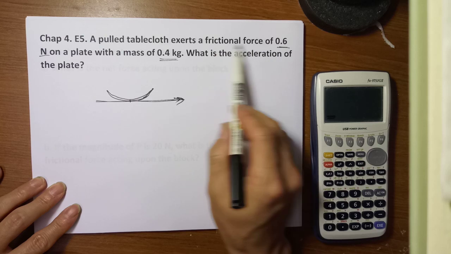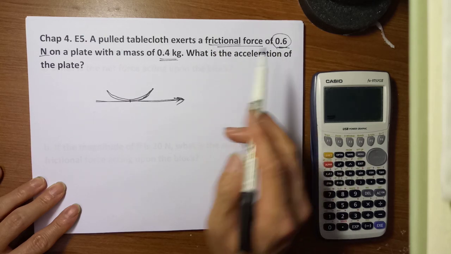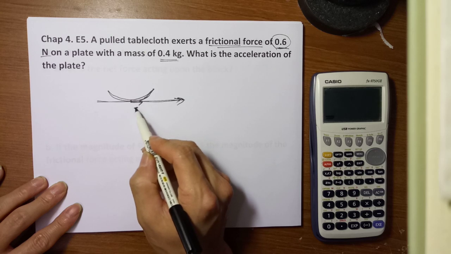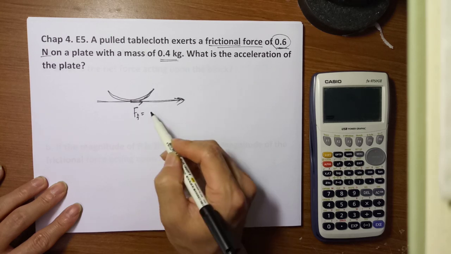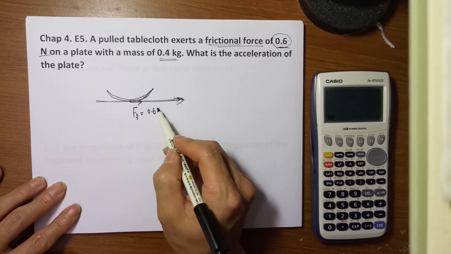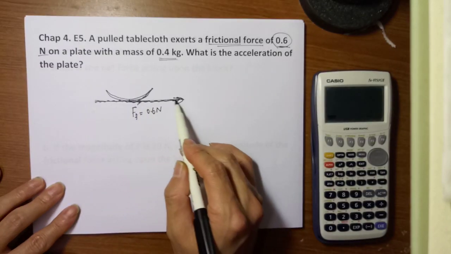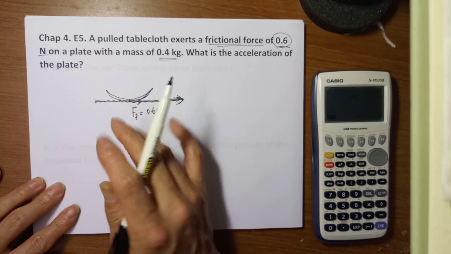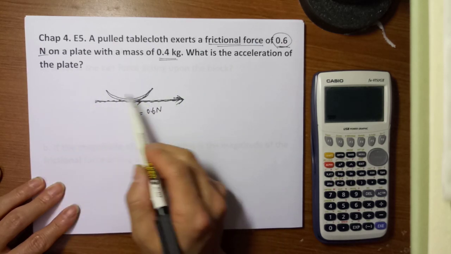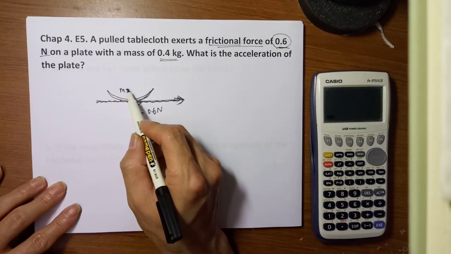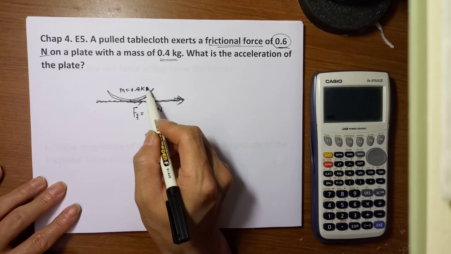Between that, the frictional force is 0.6 Newton, right? So FF equals 0.6 Newton, because this tablecloth is pulled, and at the same time your plate moves. Mass of plate is 0.4 kilogram.